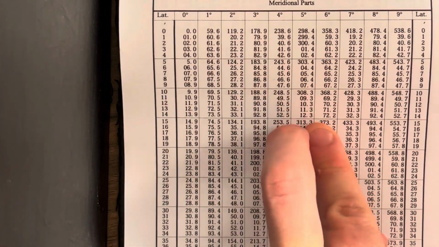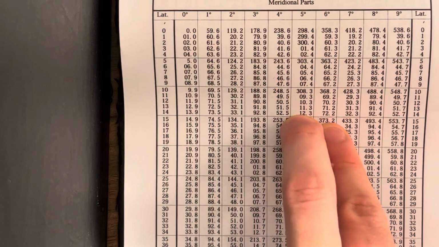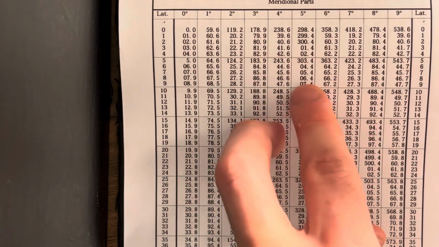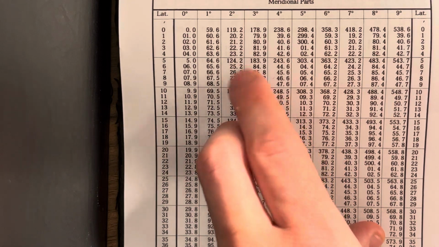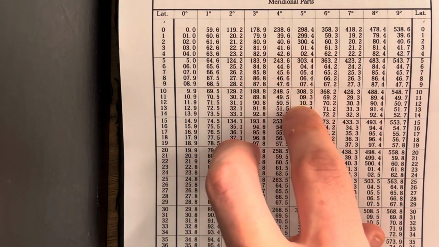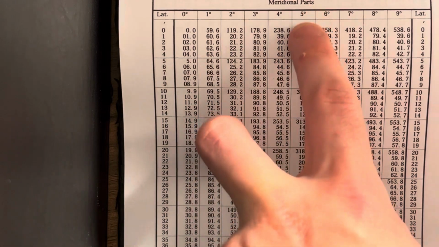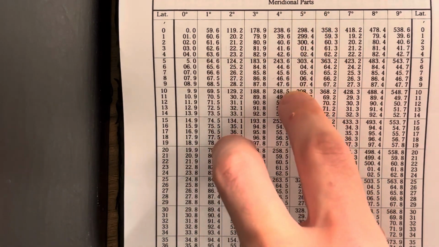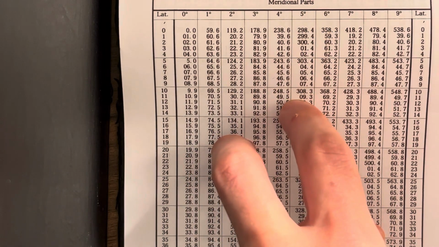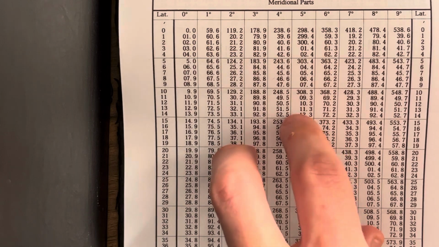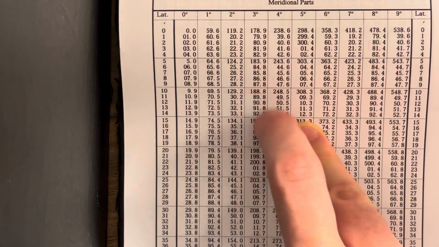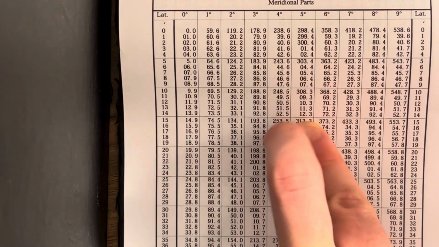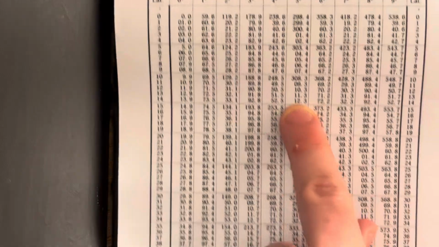And the way you read it is it's not 12.3. Every single one of these little boxes just kind of drops the highest number because they want to save ink. So in this box, they dropped the 3, and you can just imagine that there's a 3 in front of each of these. So in this case, 5 degrees, 14 minutes is 312.3 meridional parts.